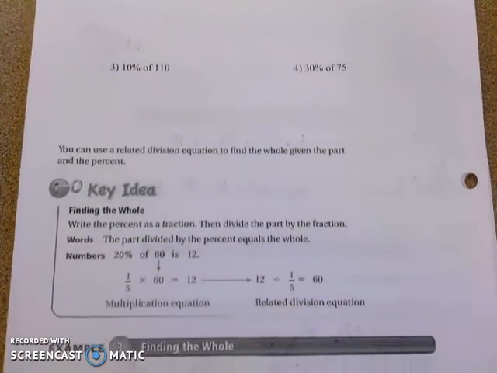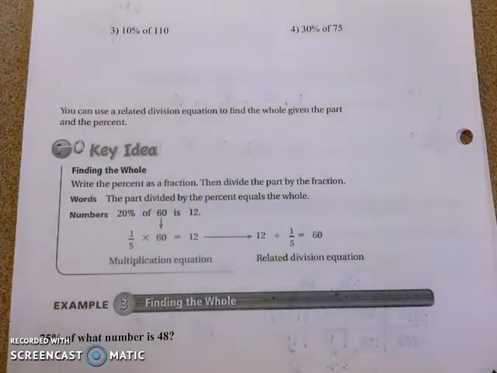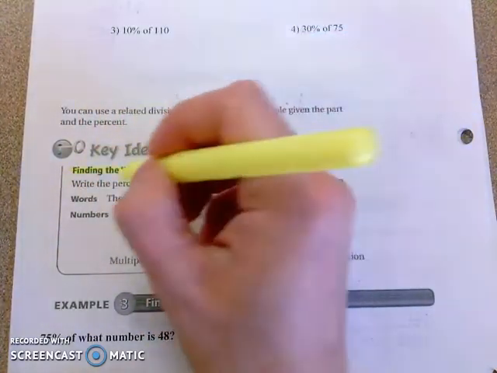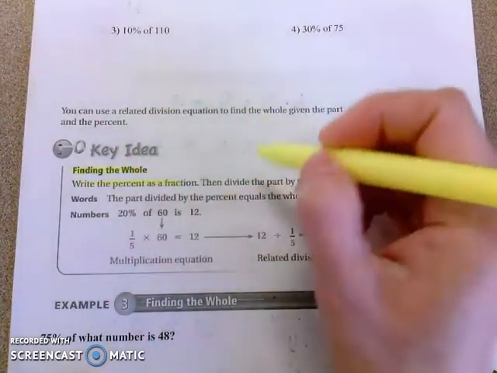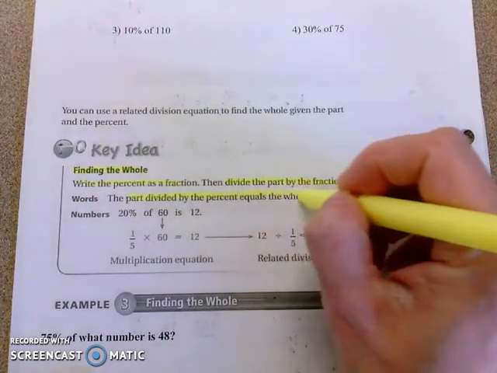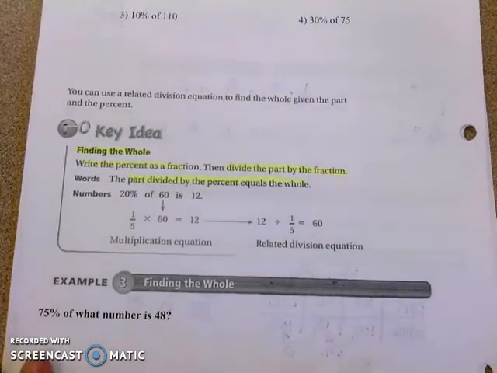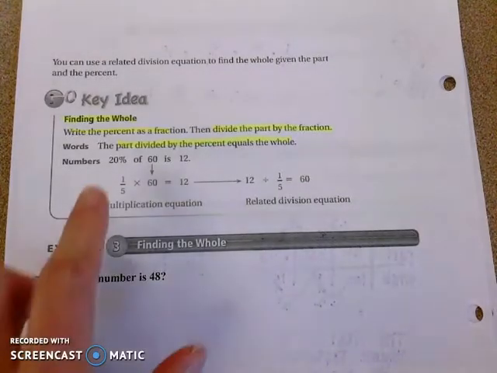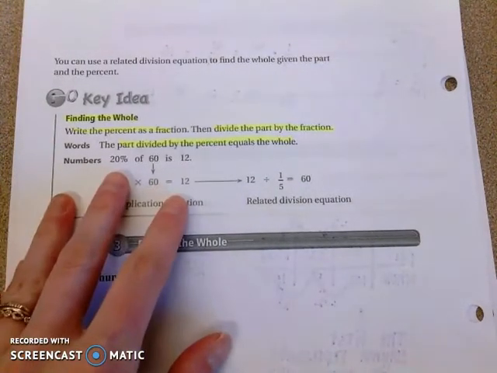Okay, now we're going to go ahead and look at how we can find the whole if we're given the part and the percent. So this time we're going to find the whole. We're writing the percent as a fraction again, and then dividing the part by the fraction. So it's kind of like with fact families in elementary school. When you learn about fact families, we're essentially working backwards. 20% of 60 is 12. We saw that on the first page.